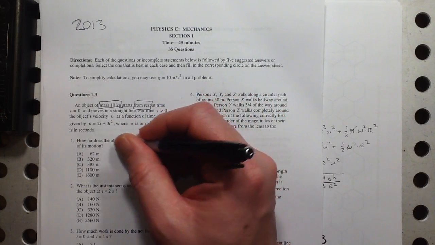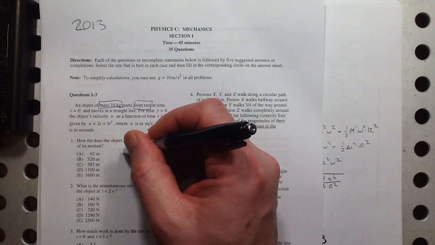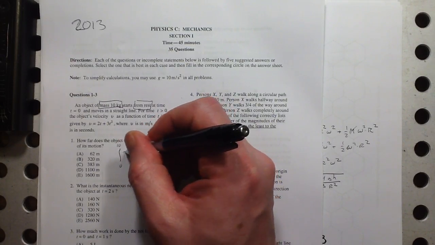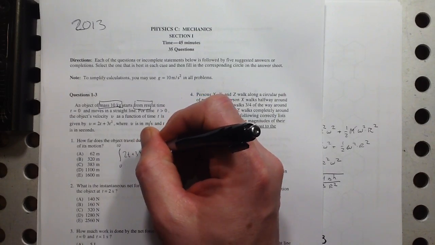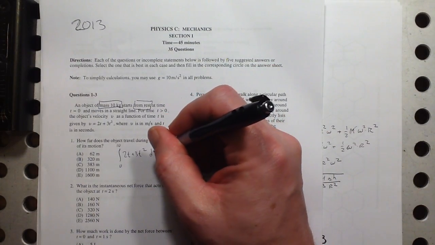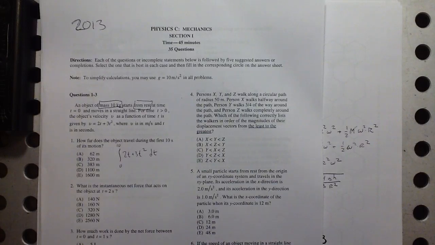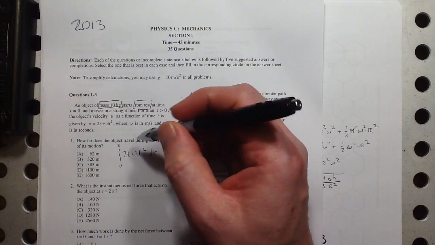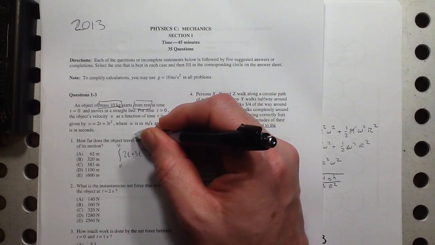So let's see. Displacement is this antiderivative. I'm only pausing because I'm wondering if there are any turnarounds. When they say how far does the object travel, we just have to check and factor this. I think there aren't any places where it turns around in the positive, but we could check.